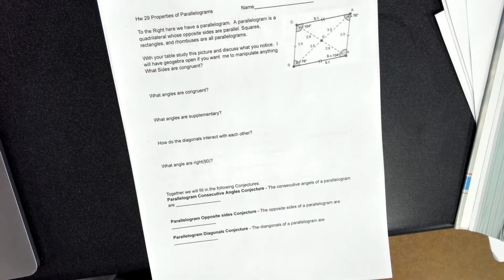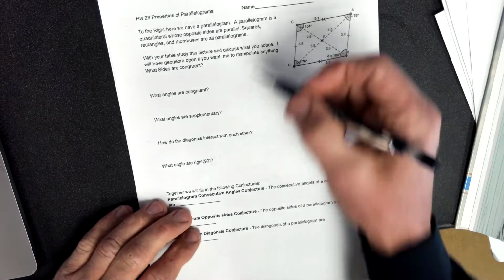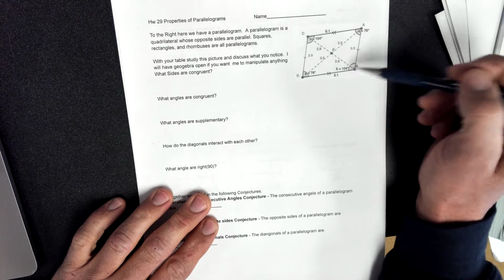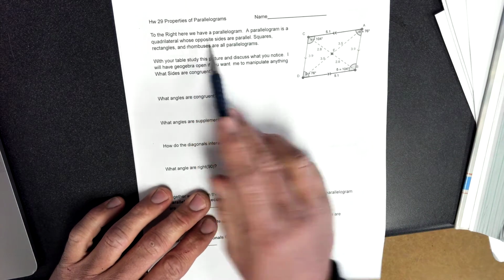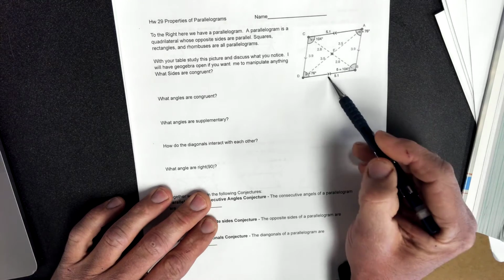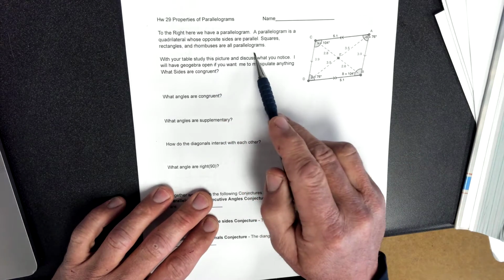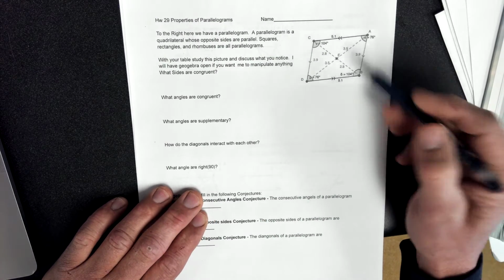All right, so we're going to talk a little bit about parallelograms, just kind of a quick and dirty for you guys that are on the road. So to the right we have a parallelogram. A parallelogram is a quadrilateral whose opposite sides are parallel. Squares, rectangles, rhombuses are all parallelograms. So all these properties we're going to discover apply to all those things.